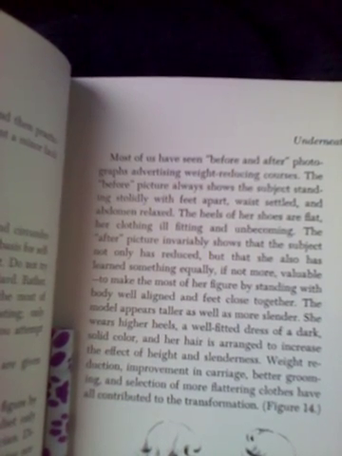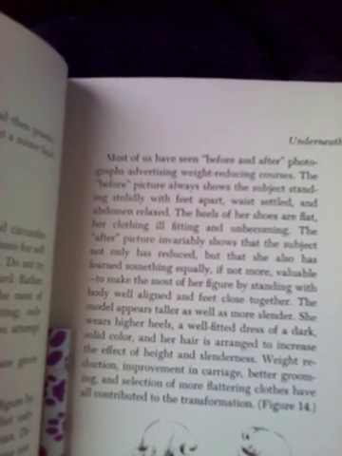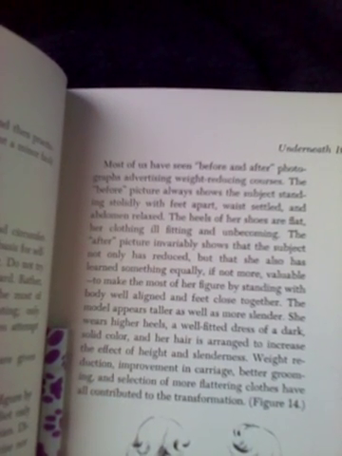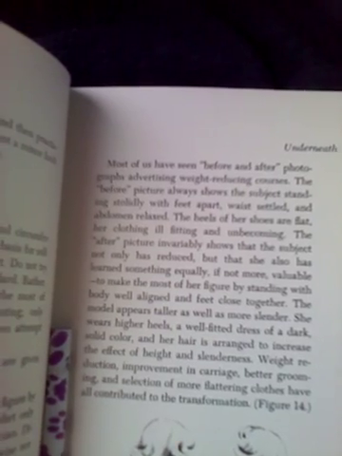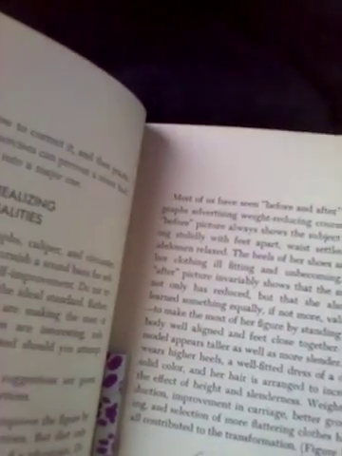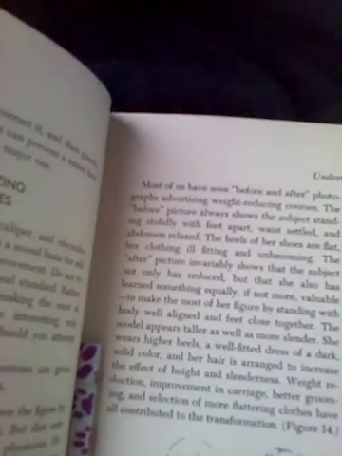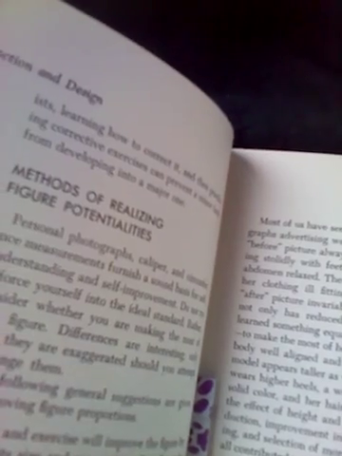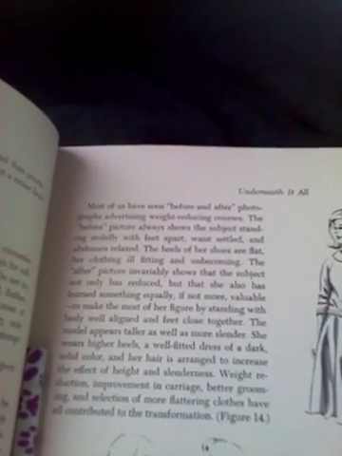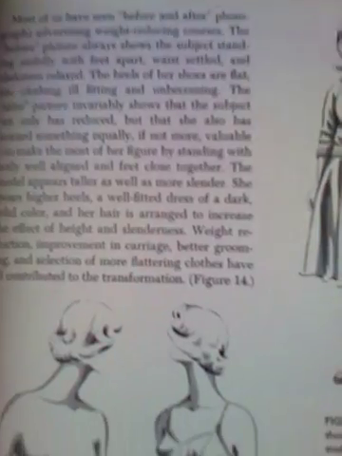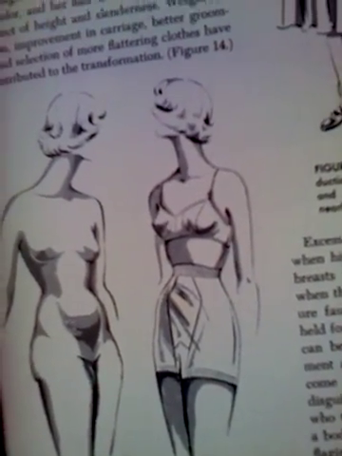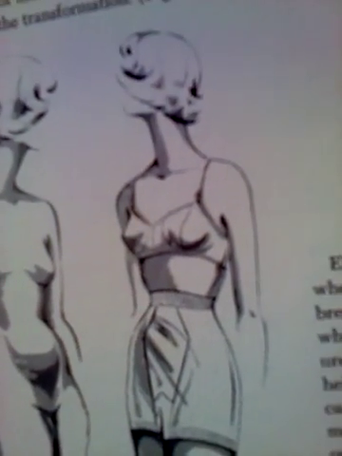She wears higher heels, a well-fitted dress of a dark, solid color, and her hair is arranged to increase the effect of height and slenderness. Weight reduction, improvement of carriage, and better grooming and selection of flattering clothes have all contributed to the transformation. A girdle reduces and firms hips. A brassiere raises and supports the breasts.